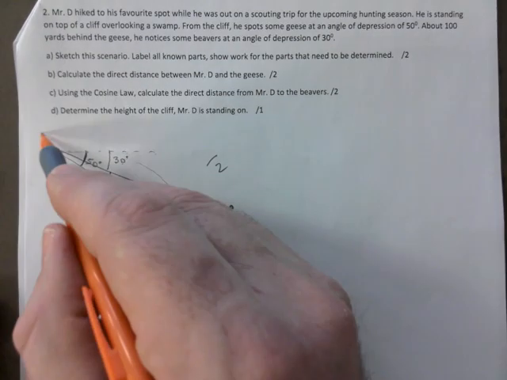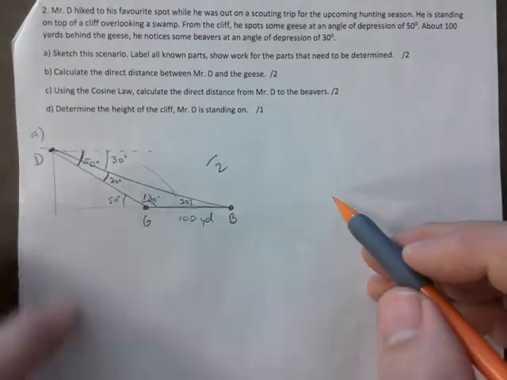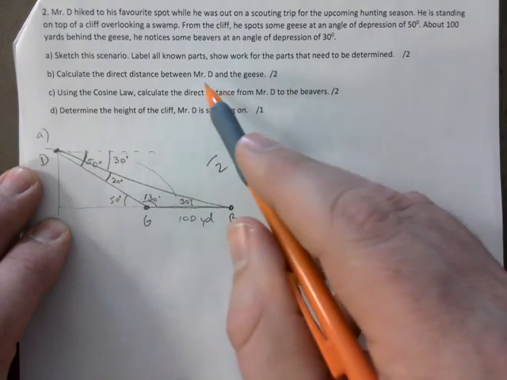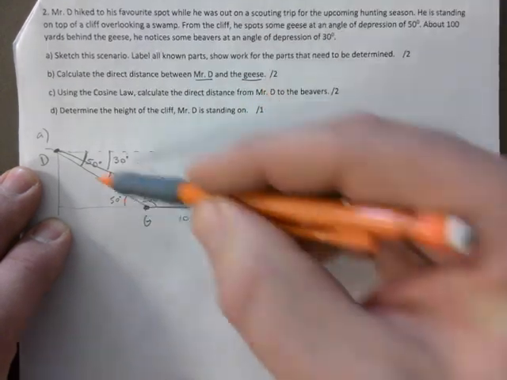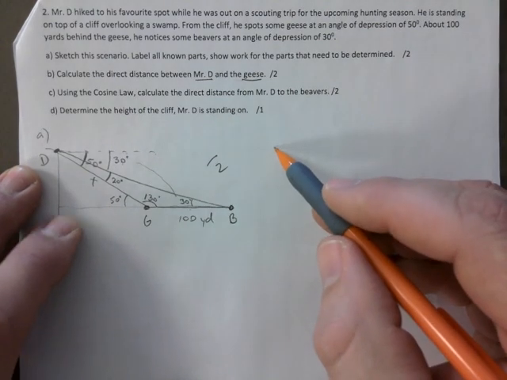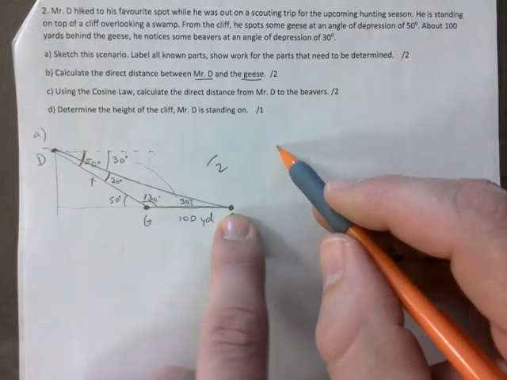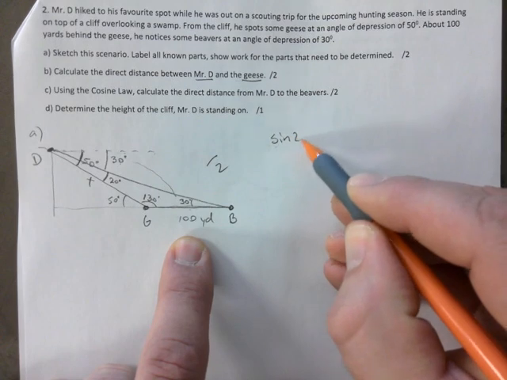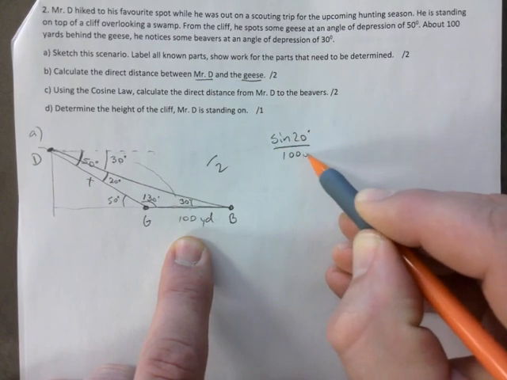And now, so tricky, right? This is a tricky one. Calculate the distance between Mr. D and the geese. So this one right here, I'm going to call that X. Okay. So I have 20 across the side of 100 yards. So sine of 20 degrees across 100 yards.